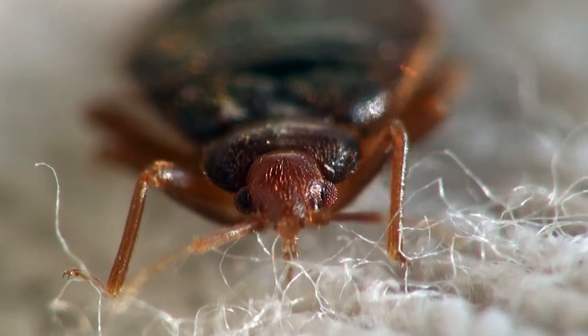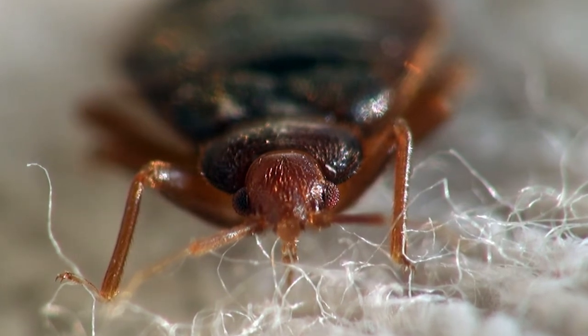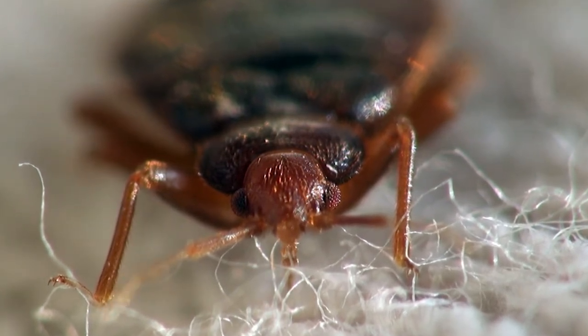A bed bug is a parasitic insect, and what that means is they feed from the blood of its host animal. It can be a variety of animals, but generally we know them as feeding on human beings. And they're really common in the UK.